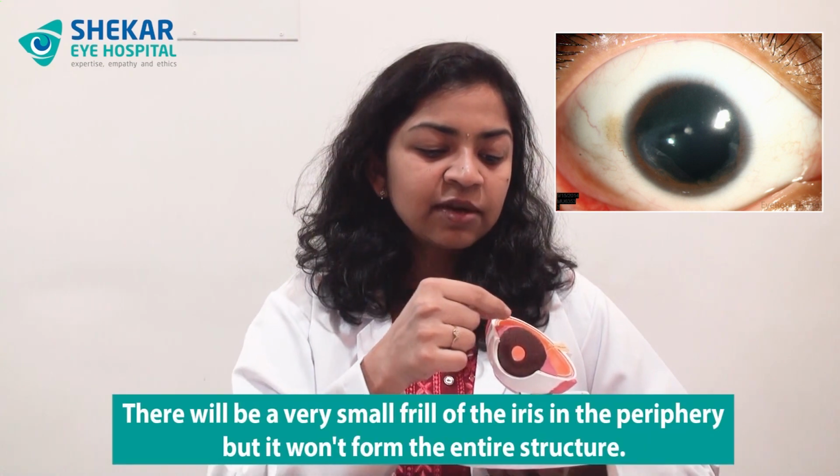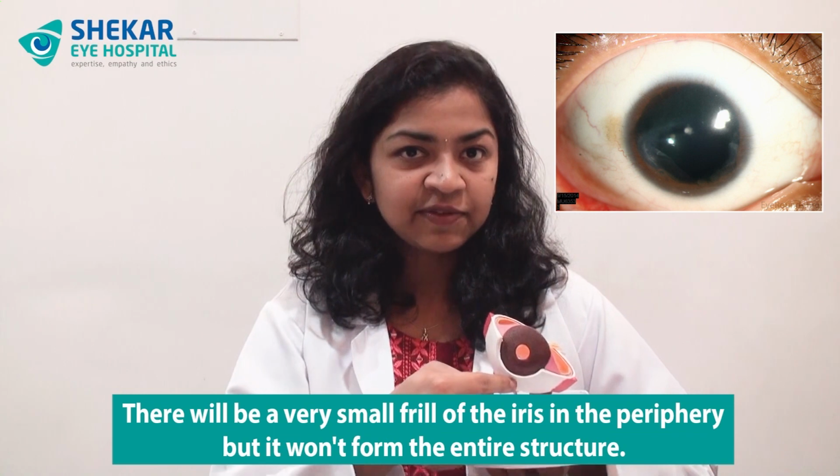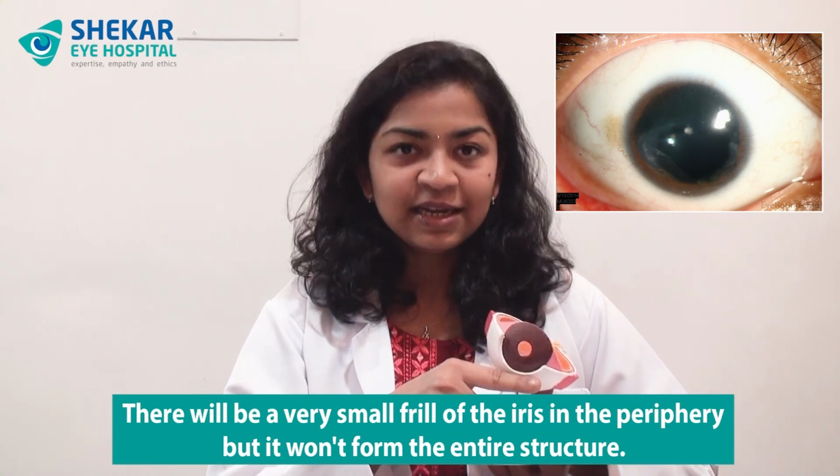So, these adhesions in fact can cause congestion in the anterior chamber and block the outflow tract of the fluid inside the eye, and hence could be the reason for glaucoma in that eye. There is something called aniridia, wherein the formation of this entire iris itself is absent. There will be a very small frill of iris in the periphery, but it won't form the entire structure. This could be associated with various other problems in the body also.